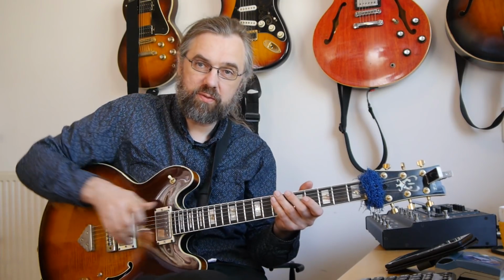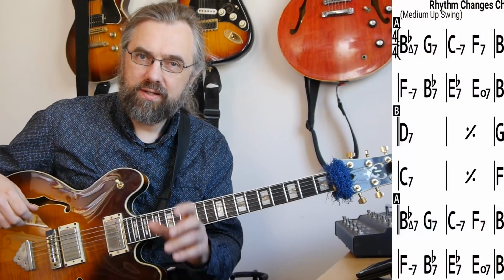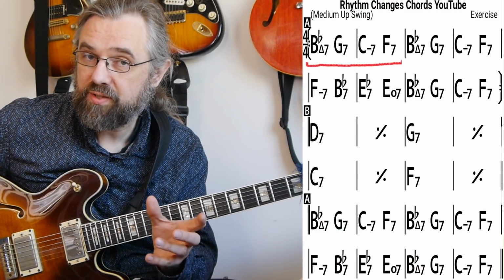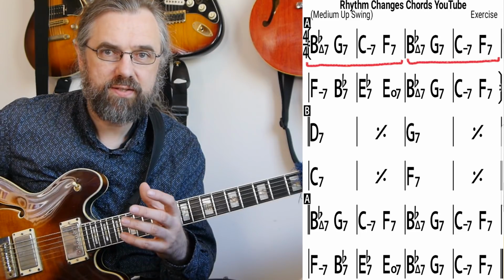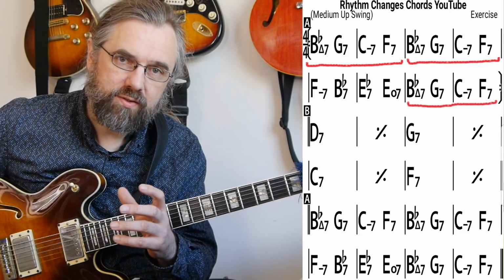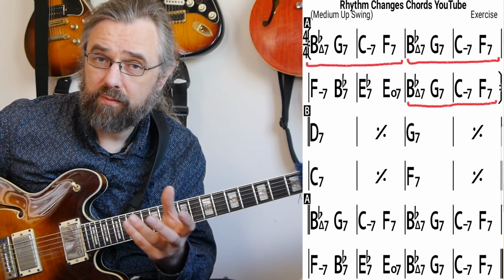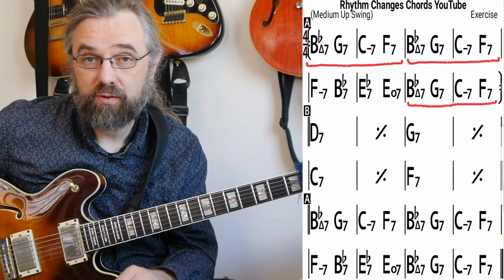We don't really need that many different chords to play the rhythm changes, because essentially if you look at a rhythm changes A part, then it's 3 times the same 2-bar progression, which is a turnaround, in this case in the key of B flat, and then it's a short cadence to the 4th degree and then going back from the 4th degree to the turnaround.